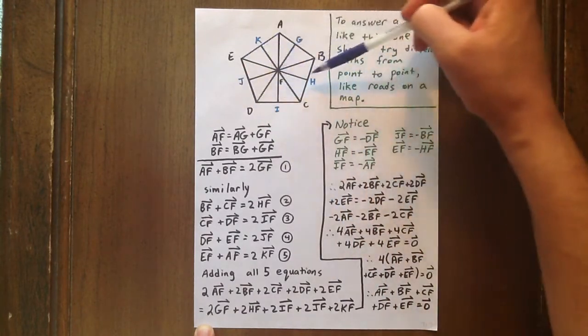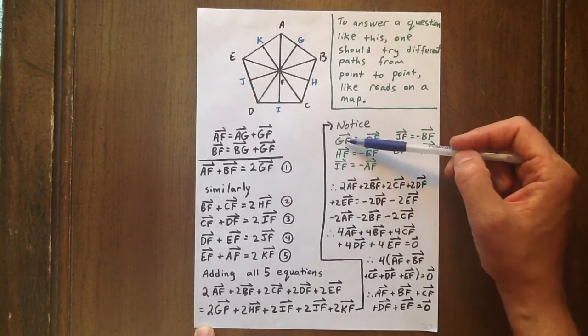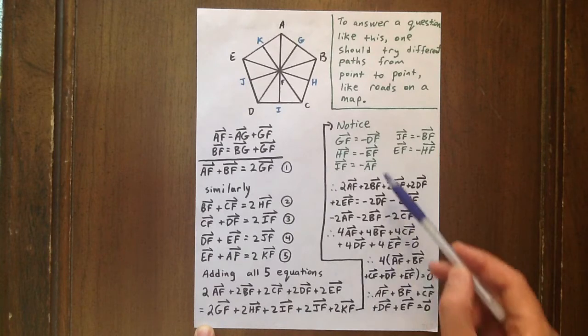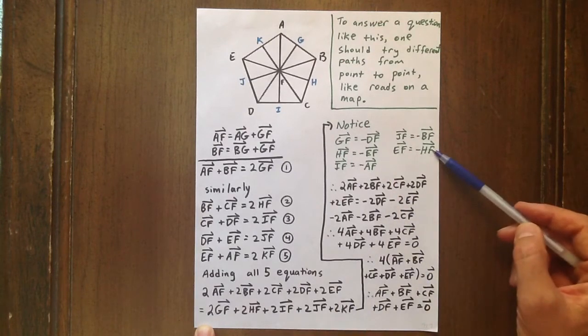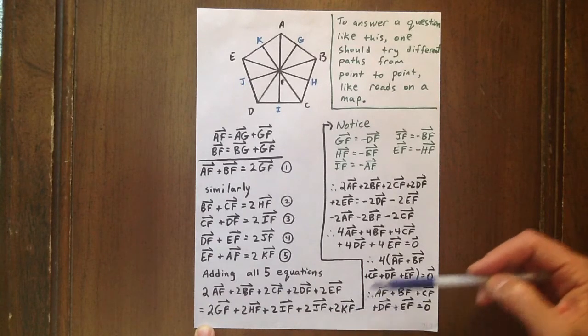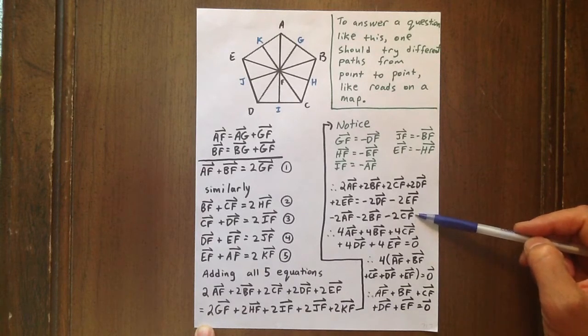And KF is negative CF. And so now, since GF is negative DF, we can call this negative 2DF. And we can call this negative 2EF. We can call this negative 2AF. And we can call this one negative 2BF. And we can call KF negative 2CF.